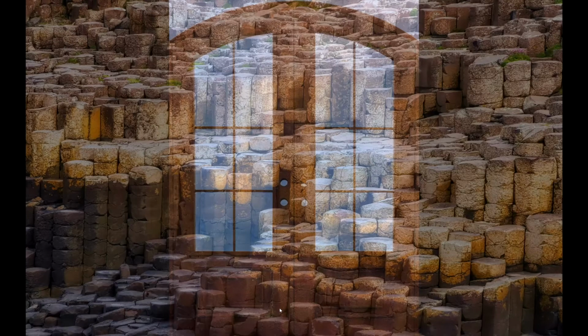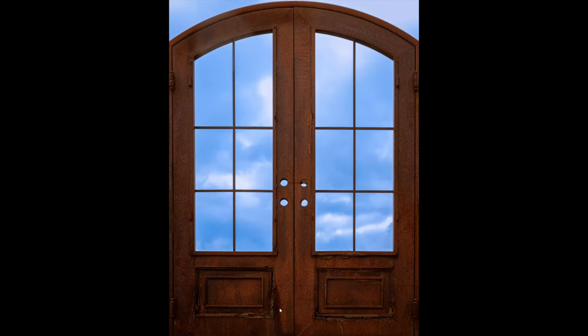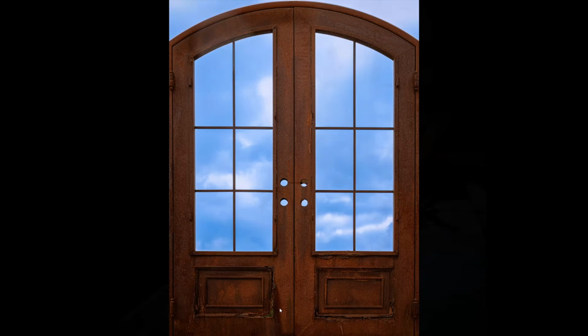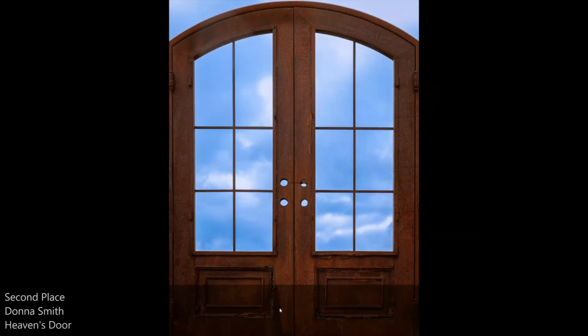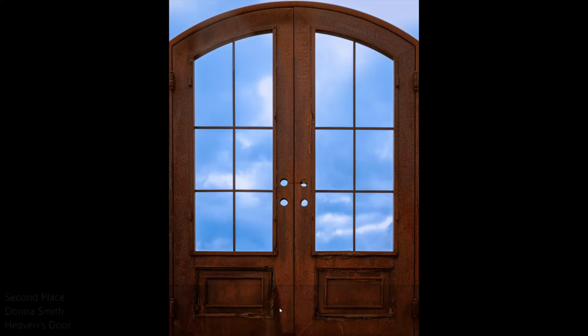Second place, Donna Smith, Heaven's Door. Yay, Donna. Donna's getting creative. And it's not a composite. Oh, thank you. That was an ironworks sculpture place here in Jonestown, and it's outside, so it's pretty cool. Oh, interesting.